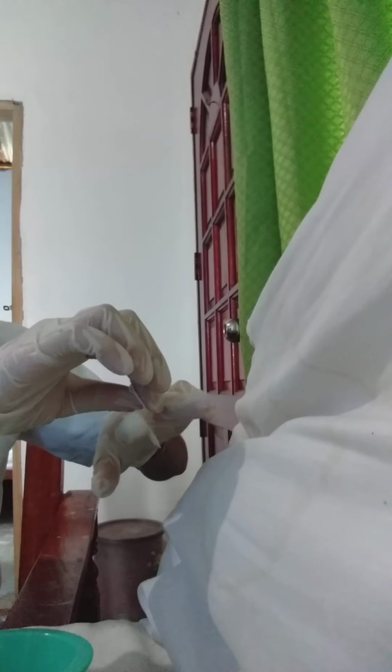And then we have to place and hold the swab between the third and fourth fingers of the non-dominant hand, and then prepare our syringe for injection.